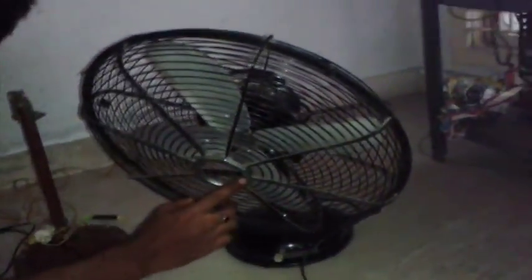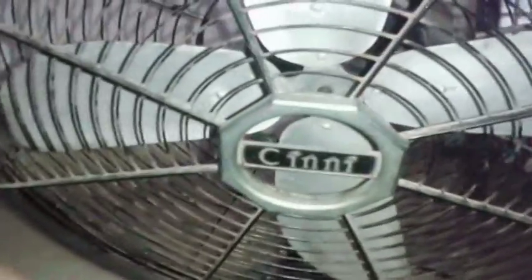fan, it's a Sydney company fan. Its wattage is 110 watts. You can see here its wattage is 110 watts. Now I'm going to run this 110 watt fan with our inverter.